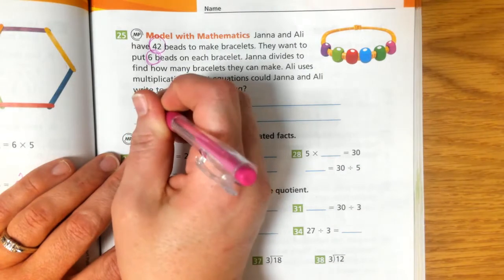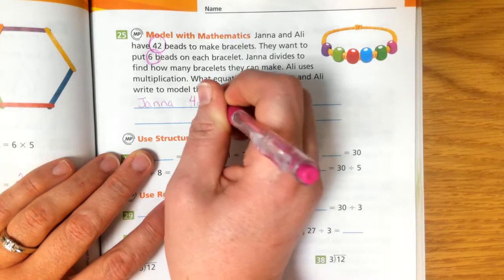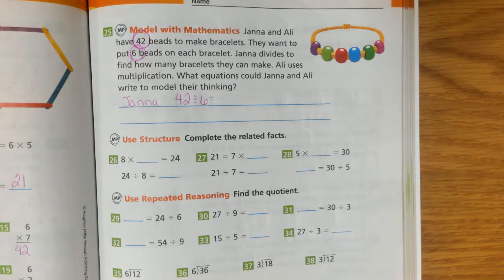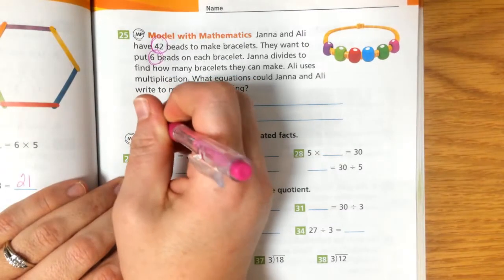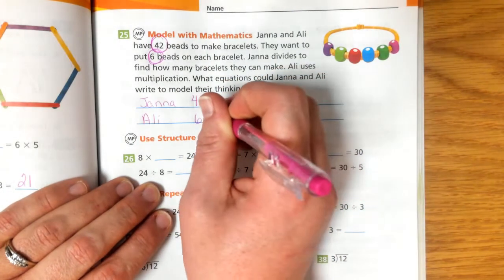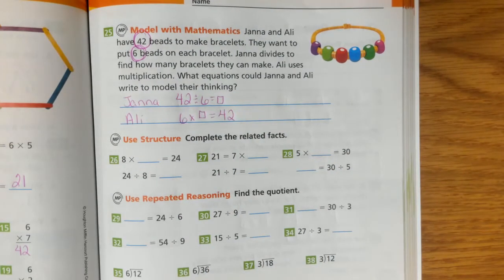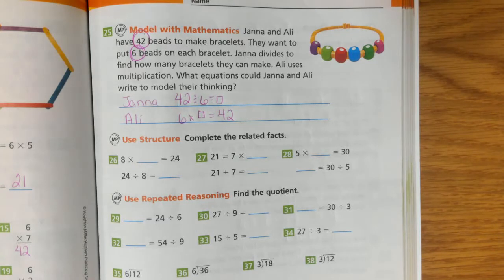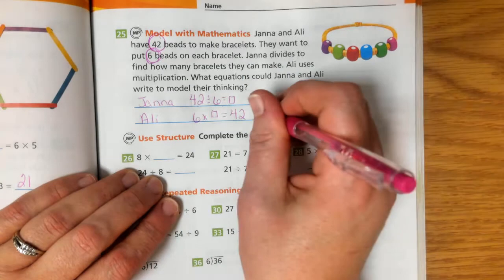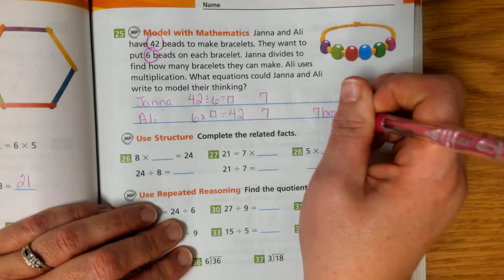So Jana divides, so she's going to take 42 divided by 6. Allie multiplies. So she's got 6 times, we'll put our little square there. What number equals 42? So what number works for both of their problems? 42 divided by 6 equals 7. 6 times 7 equals 42. So they can make 7 bracelets.